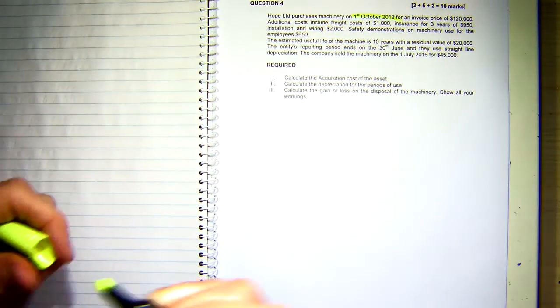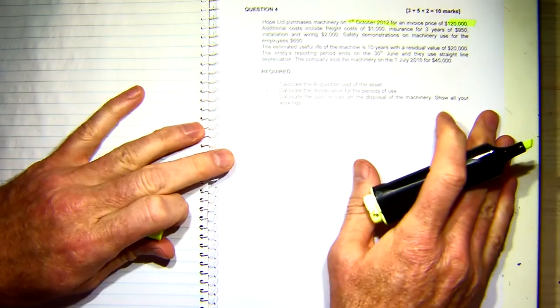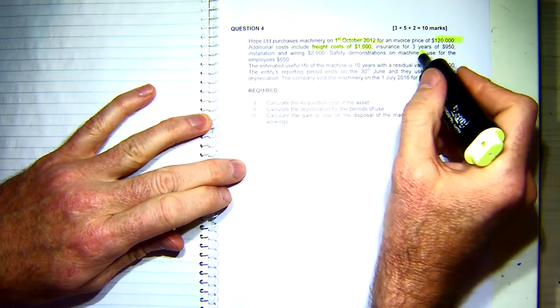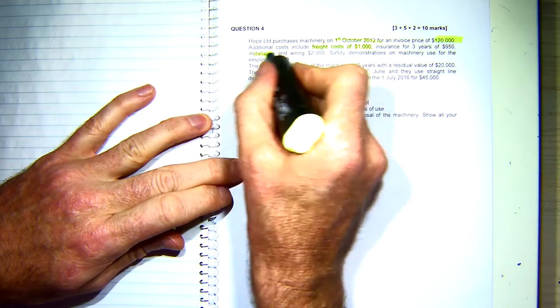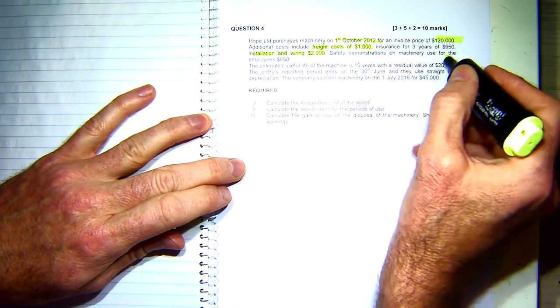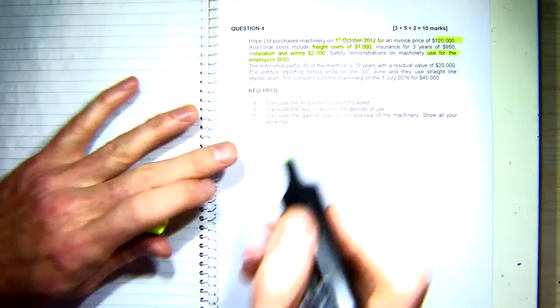Okay, we've got Hope Limited, who purchased the machinery on the 1st of October 2012 for an invoice price of $120,000. Additional costs including freight of $1,000, insurance for 3 years of $950, installation and wiring material of $2,000, and safety demonstrations on the machinery use for employees of $650.